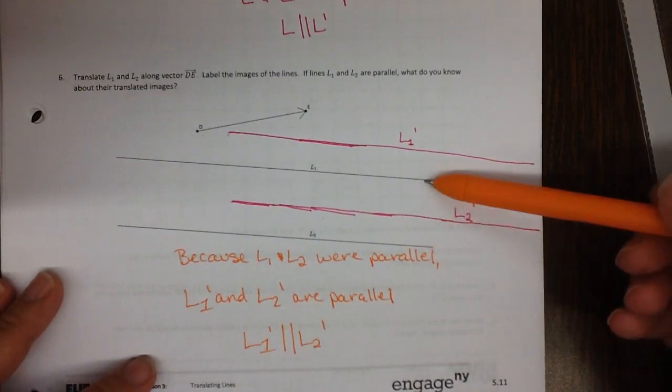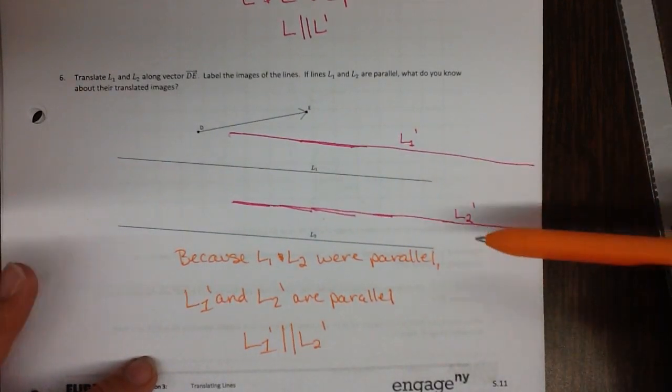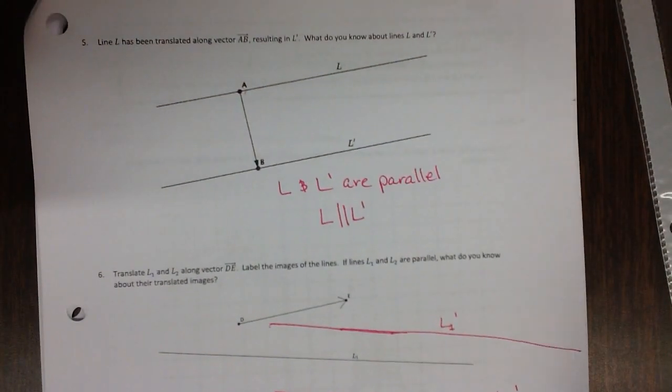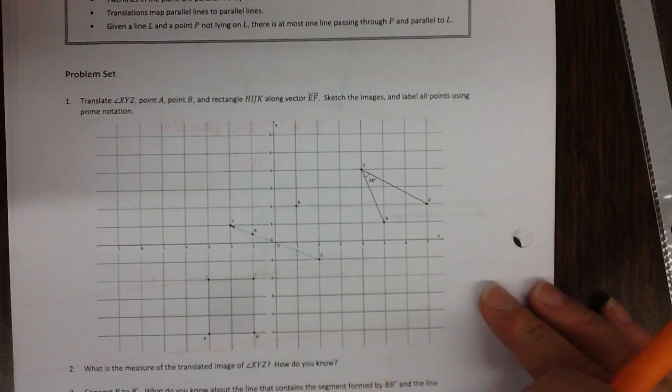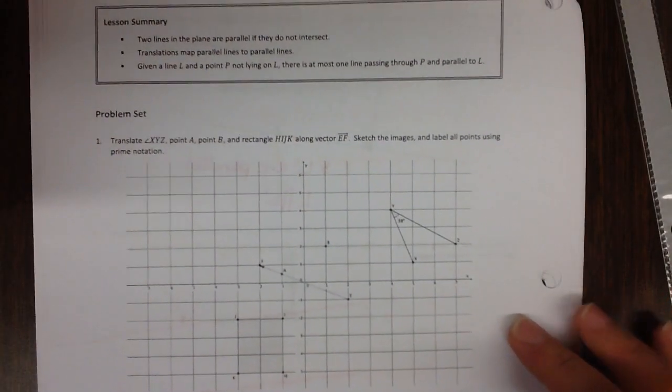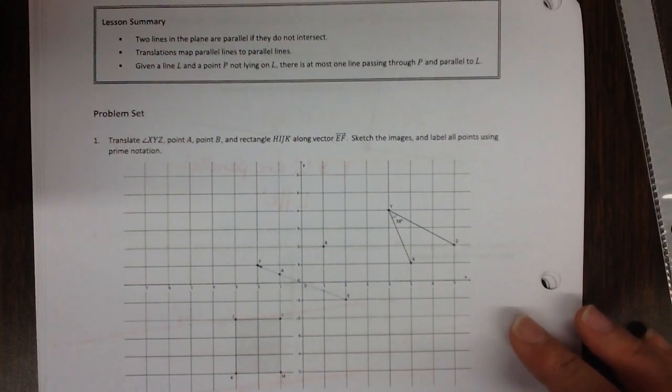So we had parallel lines and we mapped them to parallel lines. And given a line L and a point P not lying on L, there is at most one line passing through point P that is parallel to L.